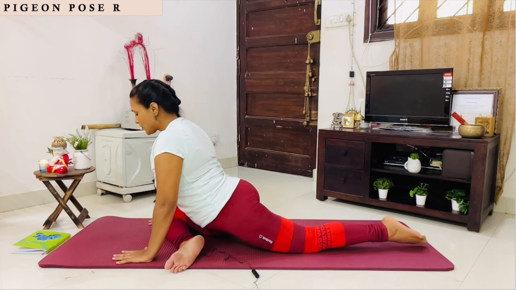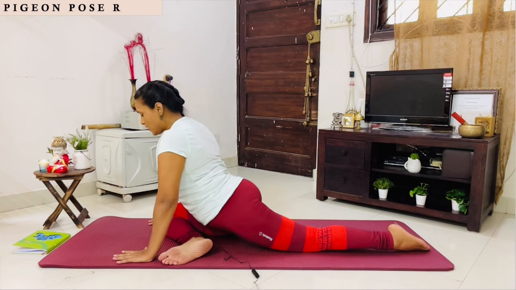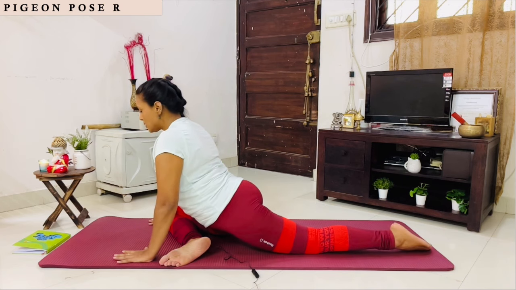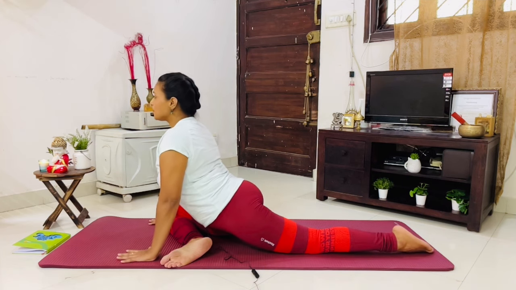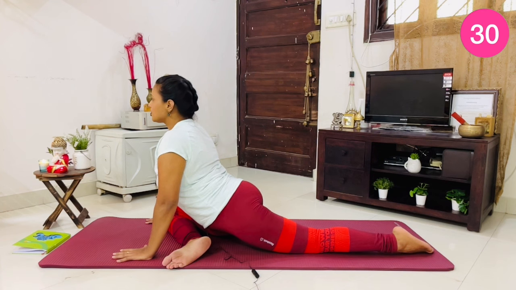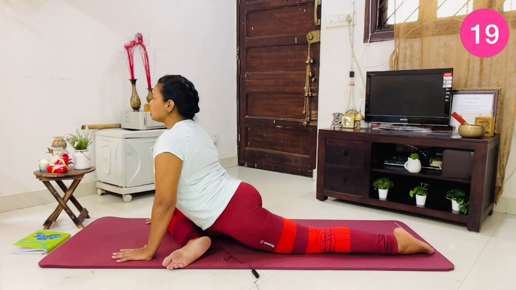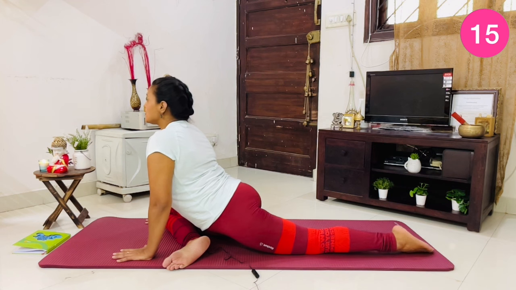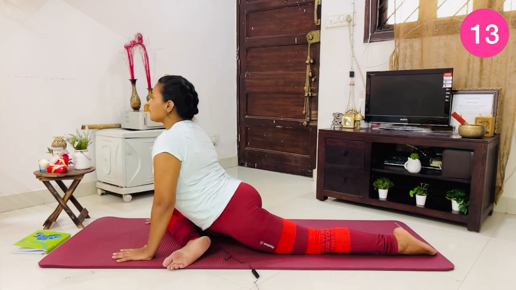Stay here and breathe. Keep your toes flexed. Keep the back toes pointed. Stay and breathe. Keep the chest lifted up. You will feel a stretch on the outer side of your right thigh.